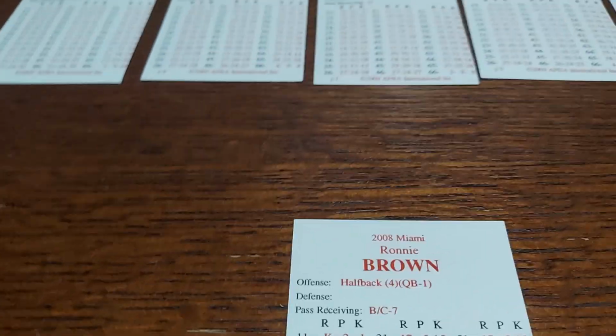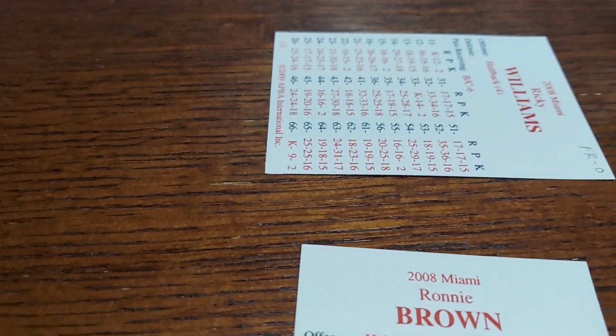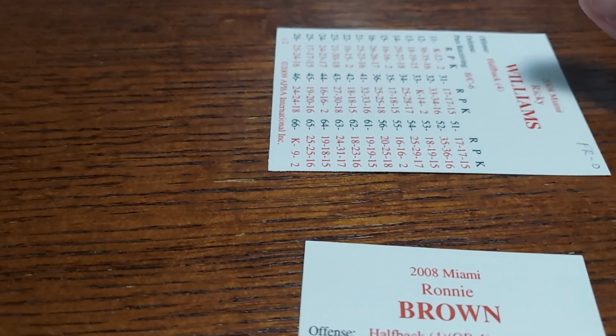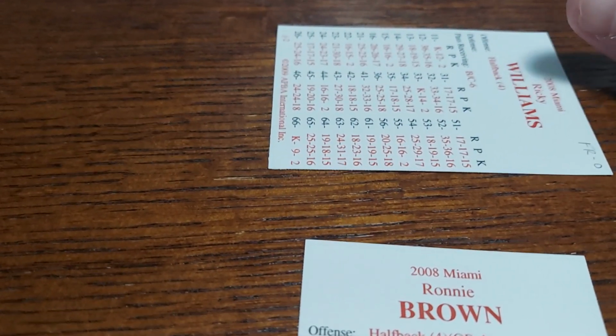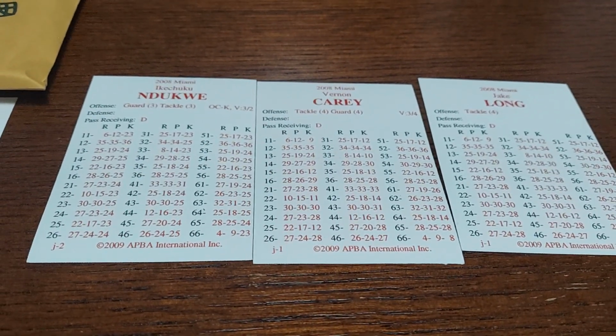And they'd snap the ball to Brown. Ricky Williams would come into motion, and Brown could either hand it to Ricky, and you've got an unbalanced line here, so power running here with Jake Long and Carey and Ndukwe, really outflanking the defense on the right side.